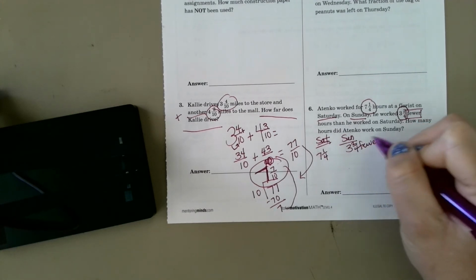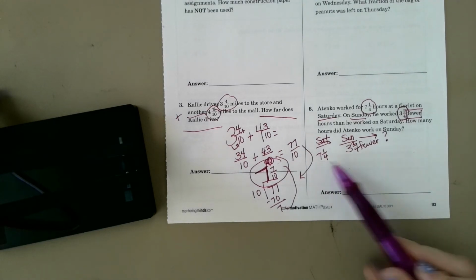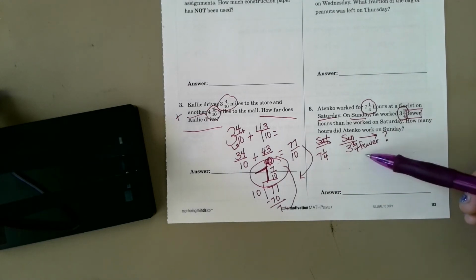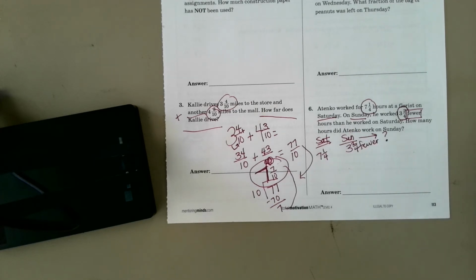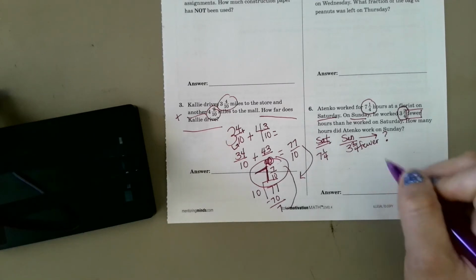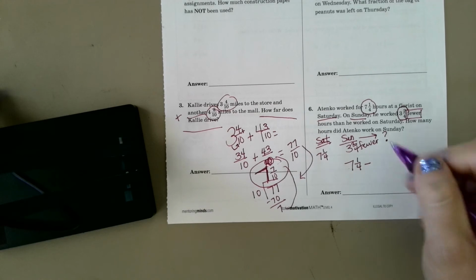So we really don't know how many hours he worked Sunday. We just know that it is 3 2/4 hours less than Saturday. Okay, so let's see if we can do a subtraction problem to actually figure out how many hours he worked on Sunday. Okay, so we've got 7 1/4 minus 3 2/4.